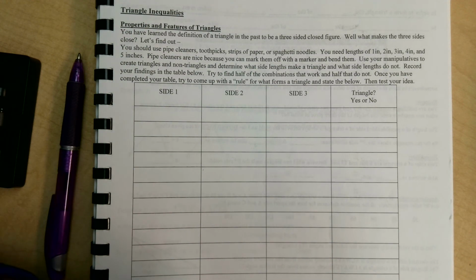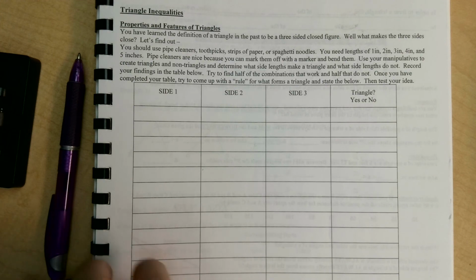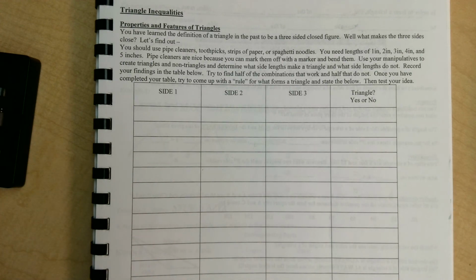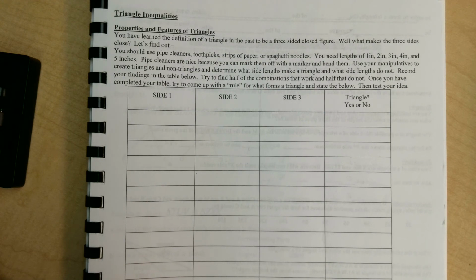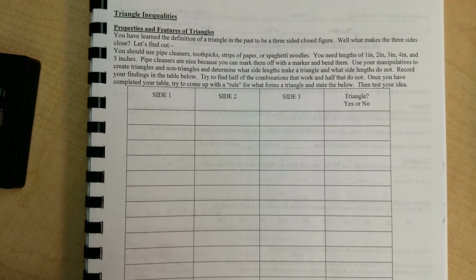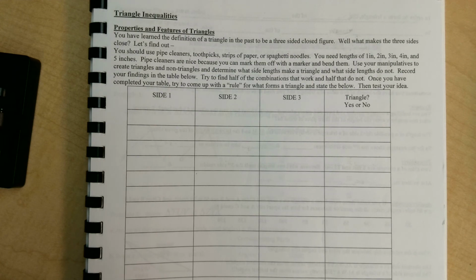Hello, for this next lesson, it's called Triangle Inequalities. So what we are hoping you to do is expand on the definition of what is a triangle. Up to now, we've concentrated on that a triangle is a three-sided closed figure, and we know that the angles inside always total 180.